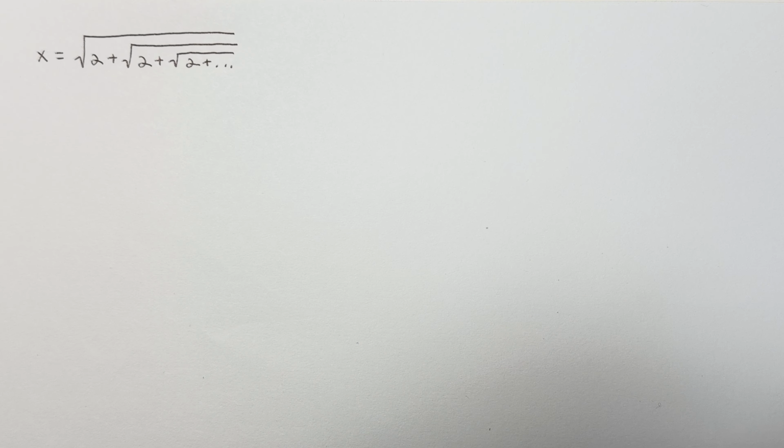What is the value of x when x is equal to the square root of 2 plus the square root of 2 plus the square root of 2? An infinite nested radical. Pause the video and try yourself. It looks impossible because it goes on forever, but there's an elegant trick that makes this incredibly simple. I'll give you 10 seconds to think about it.